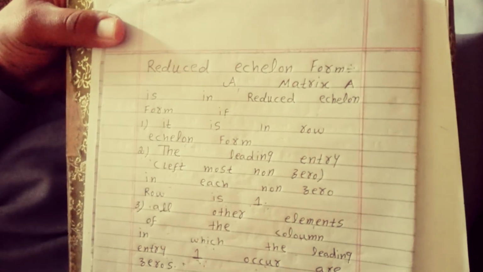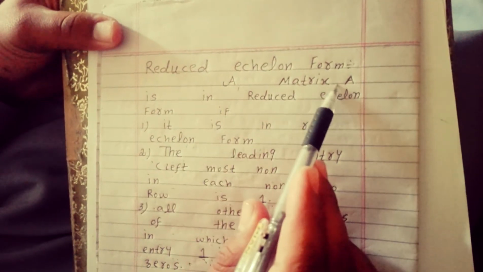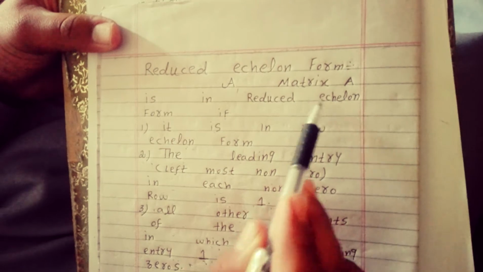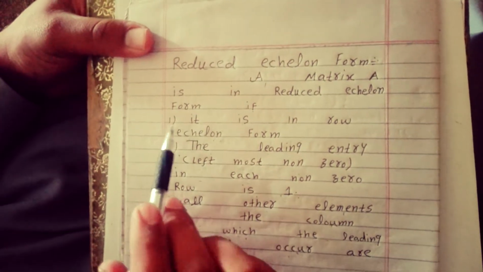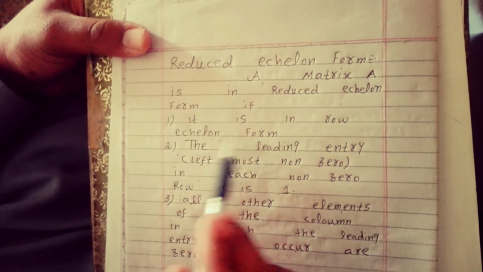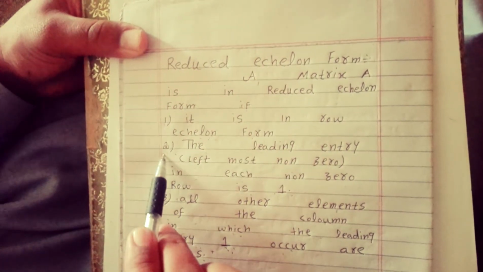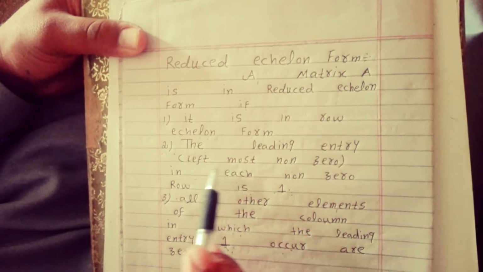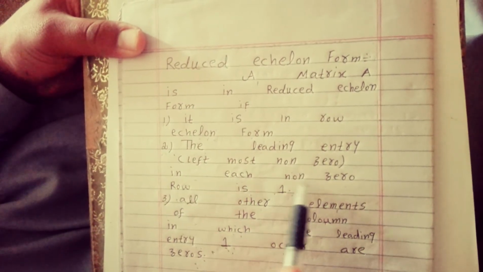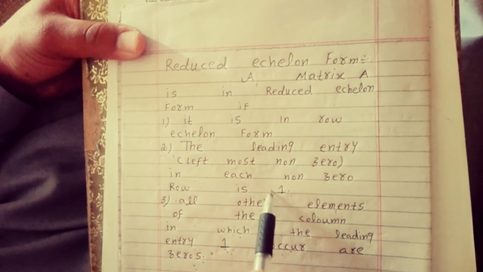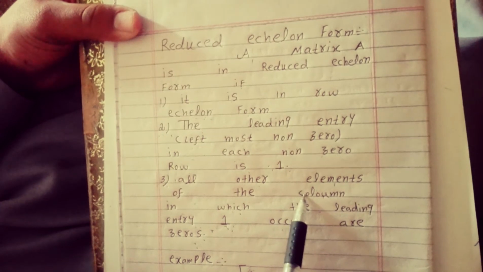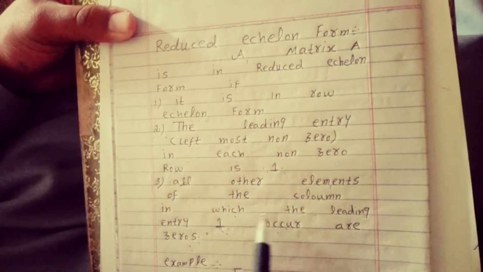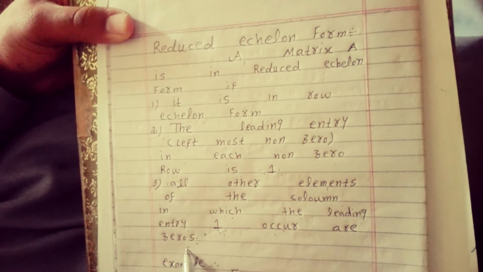Now we discuss what is reduced echelon form. A matrix A is in reduced echelon form if it satisfies the following three properties. Number one, it is in row echelon form. Number two, the leading entry, the leftmost non-zero entry in each non-zero row, is 1. Number 3, all other elements of the column in which the leading entry 1 occurs are 0.